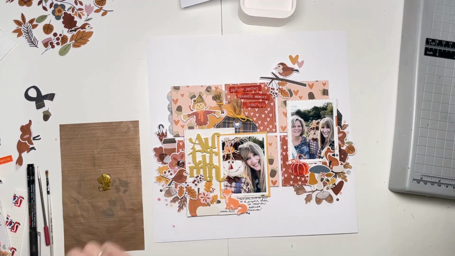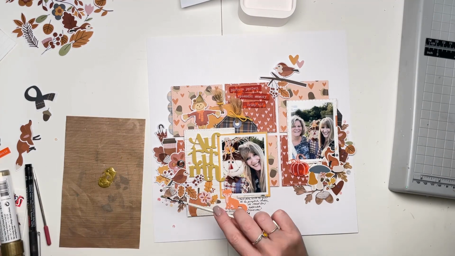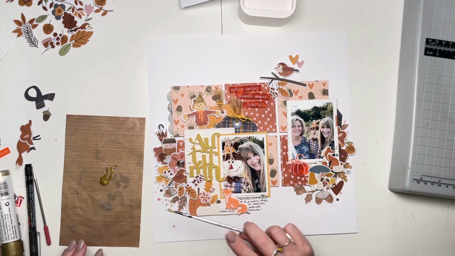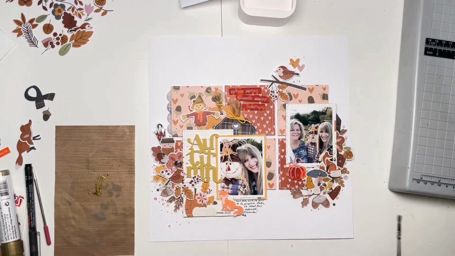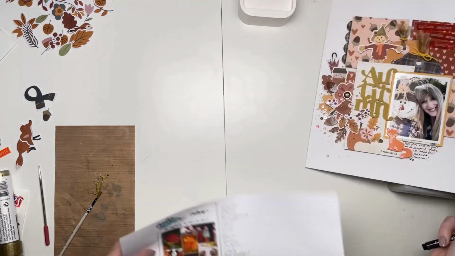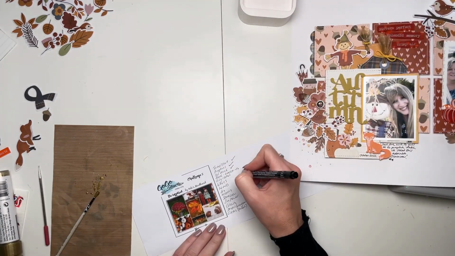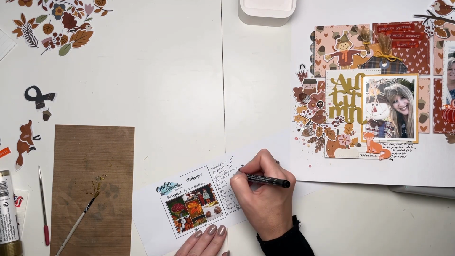I've got leaves, I've got hearts, I've got a fox, I've got acorns, I've got a scarecrow, I've got a sunflower that's in my photo. I've used the colours, I haven't used stripes and I haven't used circles, but otherwise pretty much everything else I wrote down is ticked off. So there we go. There's my list and I'm just going through and ticking it all off now.